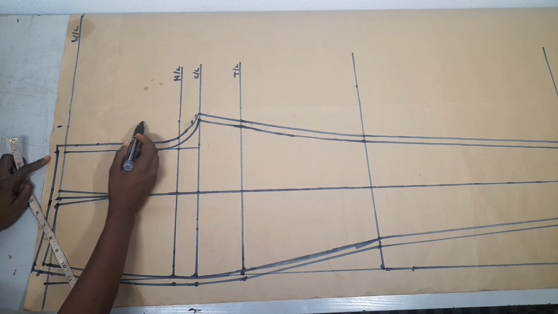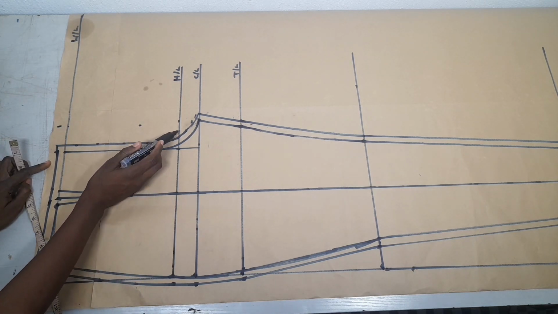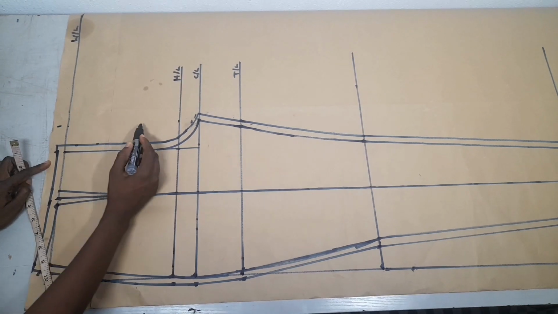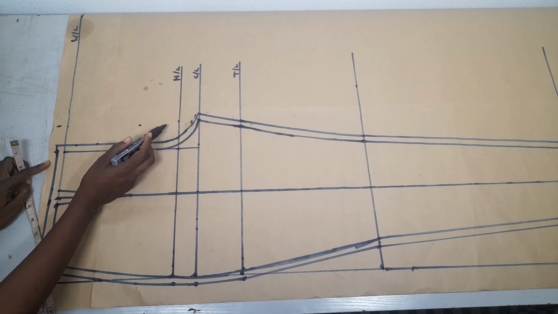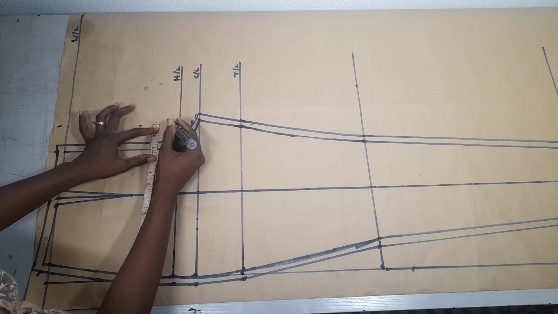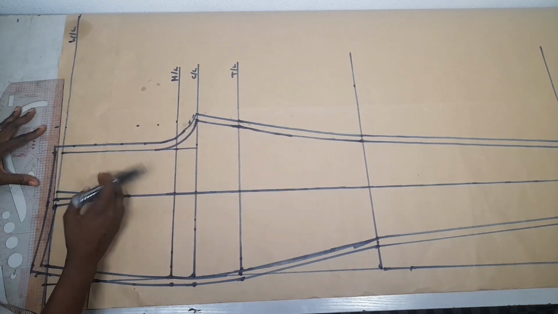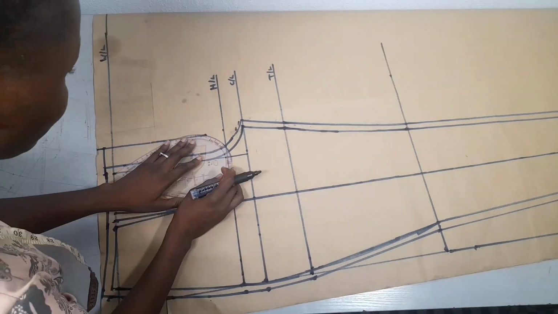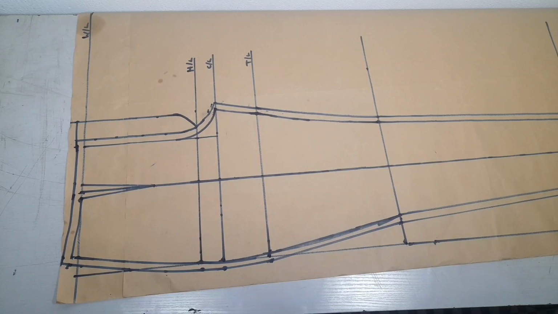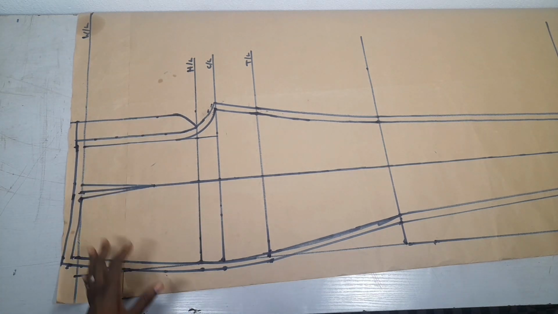I'll rule a straight line from here, but when I'm about to reach my hip line, I'll make a curve. It won't be straight down. So this is my zipper fly, but if you are not putting your zipper at the front, you do not need this.